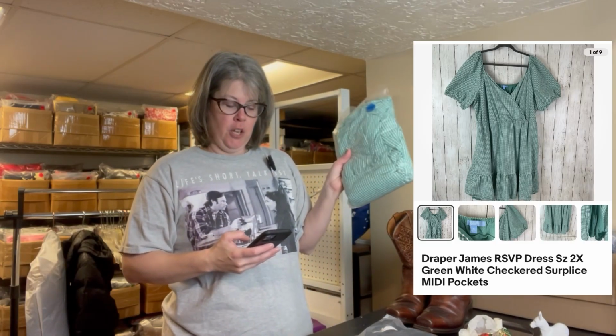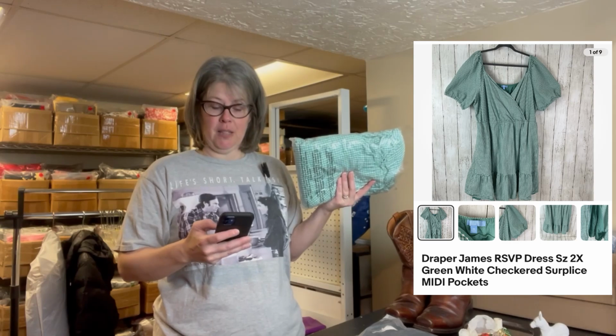I just a few minutes ago accepted an offer on this Draper James RSVP. It was a plus size dress. That's the only reason why I picked it up, because it was plus size. I paid $1.78 for it at the bins, and it sold on an offer for $19.99.